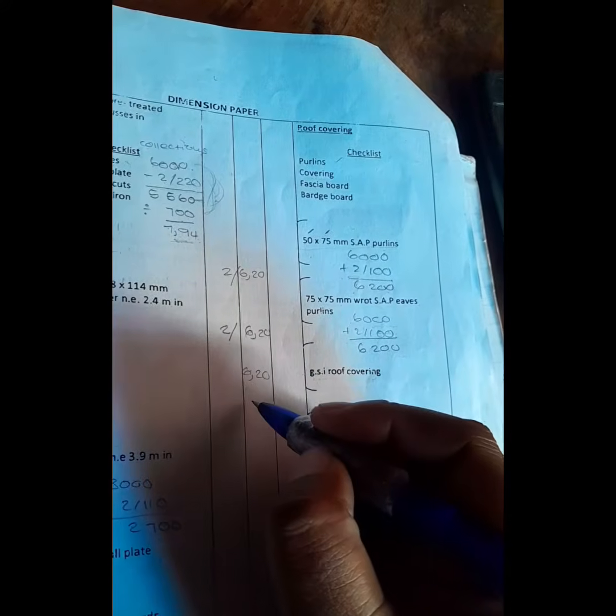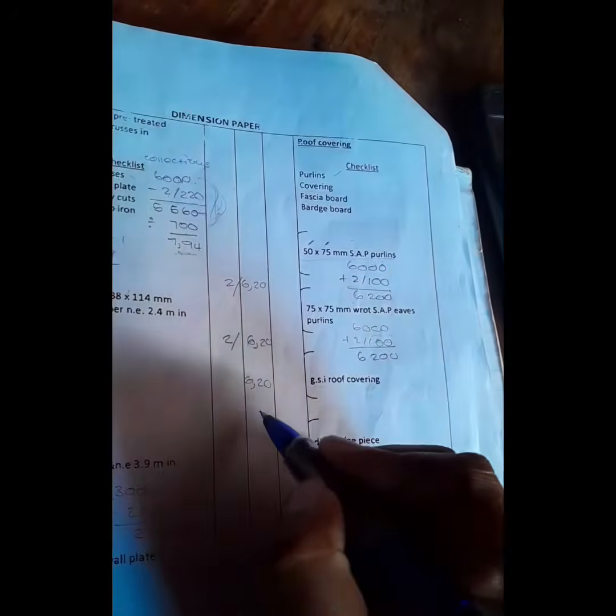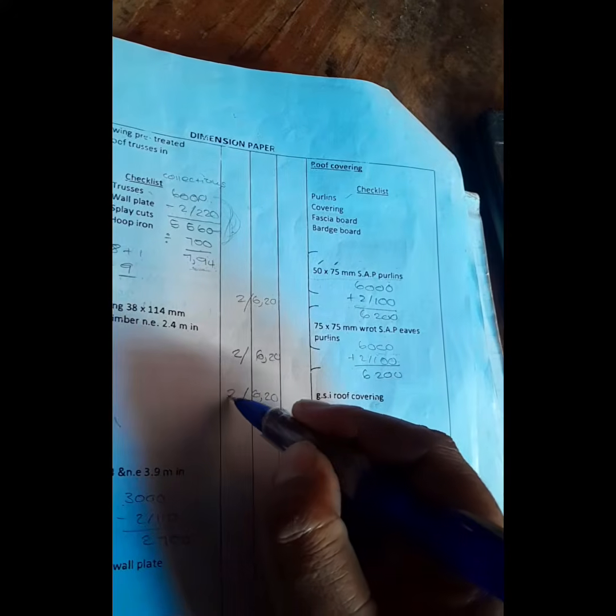So you're going to say 6,000 plus 2 times 100, which is 6,200. You multiply it by the length of the rafter, which is 2,300. Then you multiply by 2 sides, and that's that.